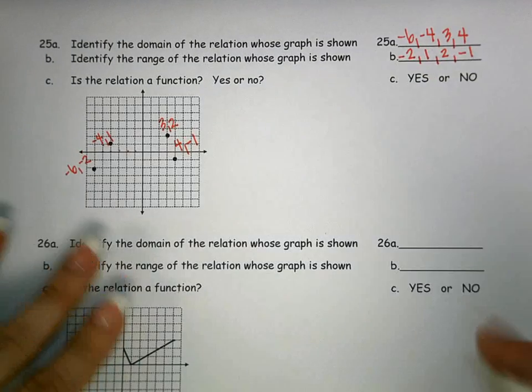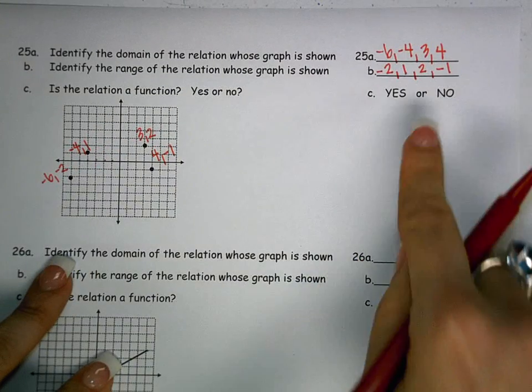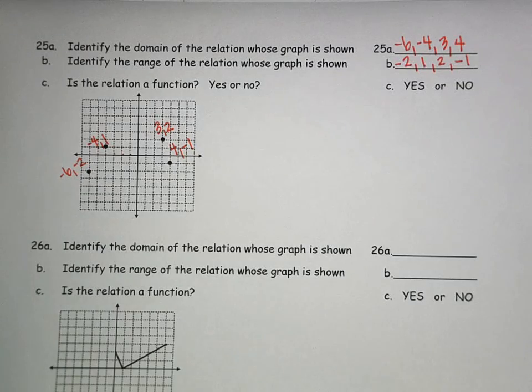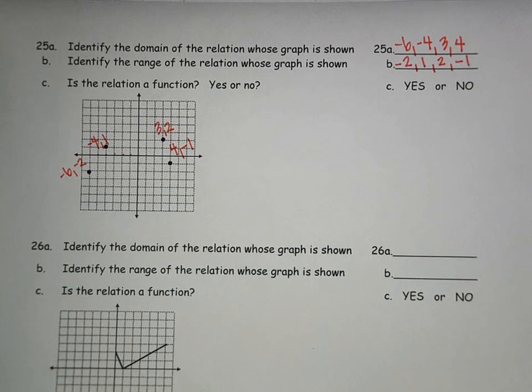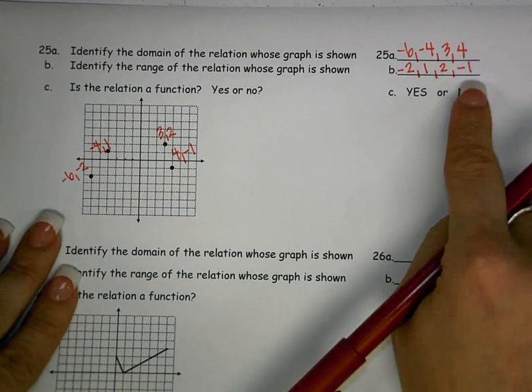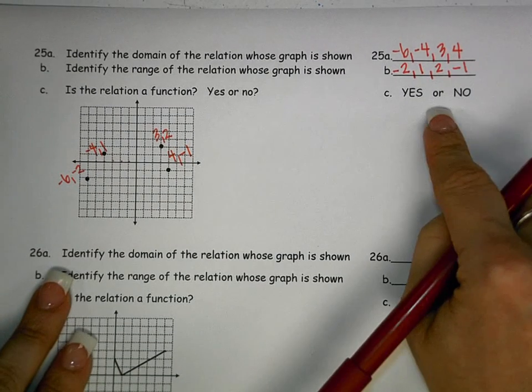Now, if it was multiple choice, you might have to figure out which ones match. They may have written it in smallest to largest or largest to smallest. Could be left to right, right to left, doesn't matter, as long as your list is correct. So, is this a function?